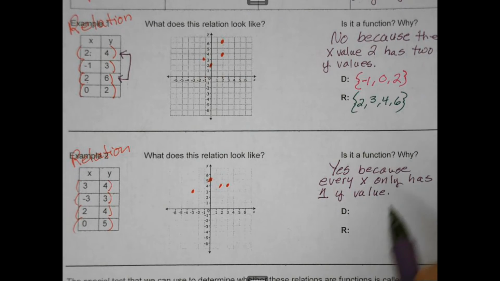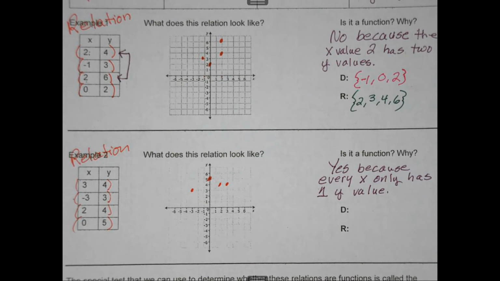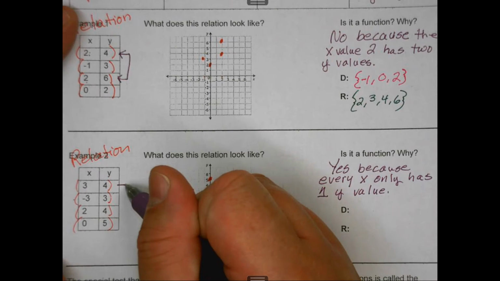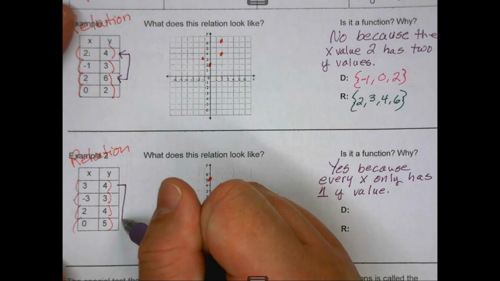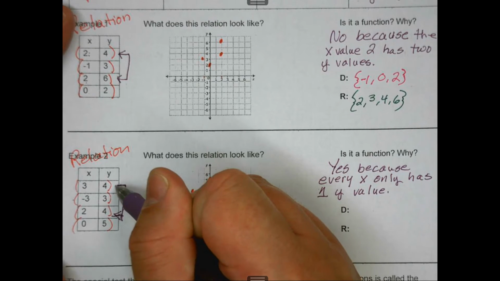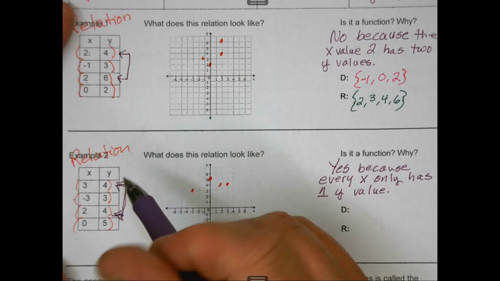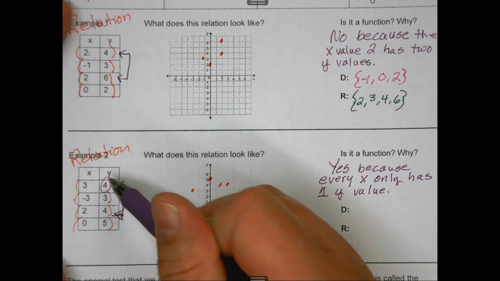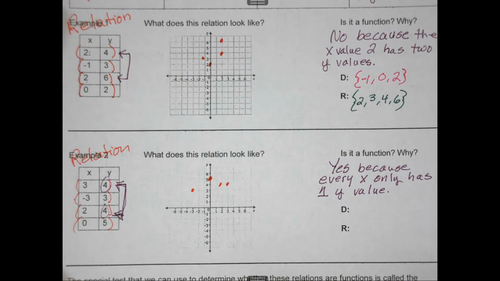Now, I know some of you are getting confused right now and saying, hey, wait a minute, Mr. D. There's a 4 here and a 4 here. Yeah, but this is the y value. It's okay to have the same y value.